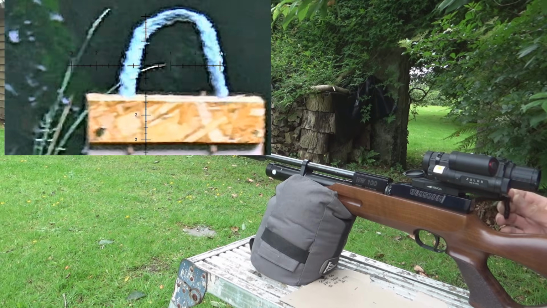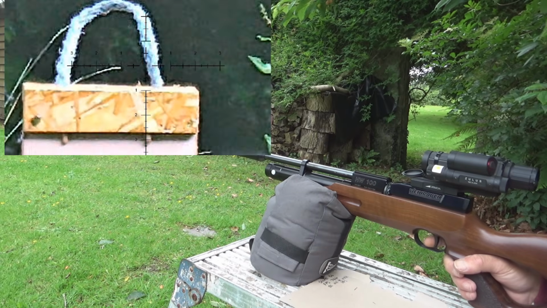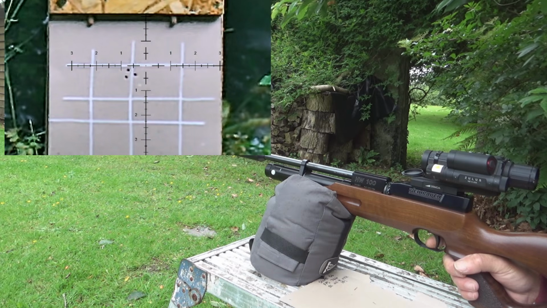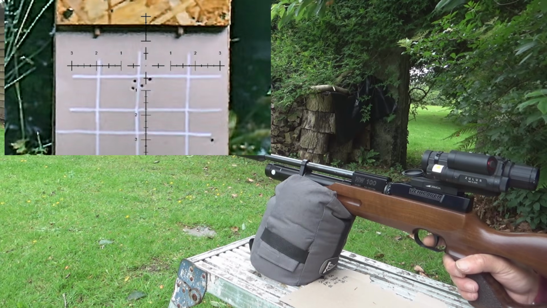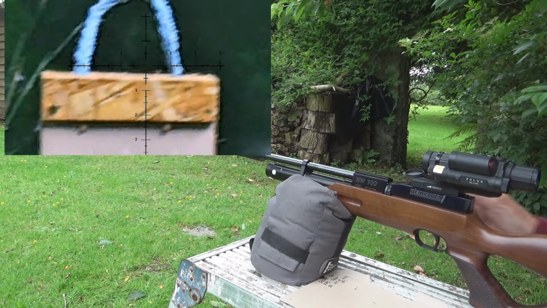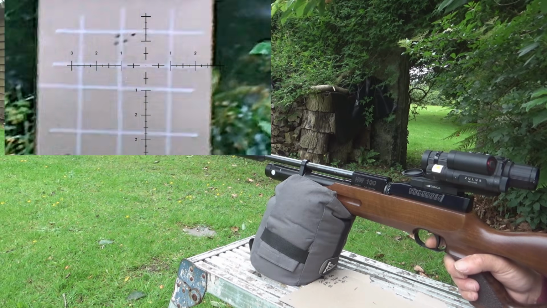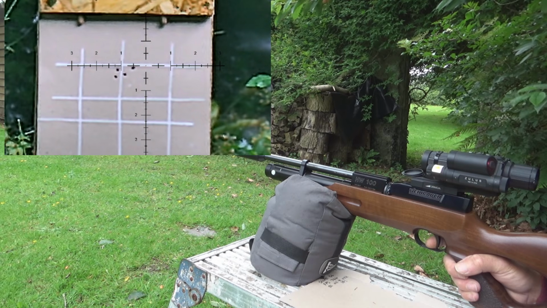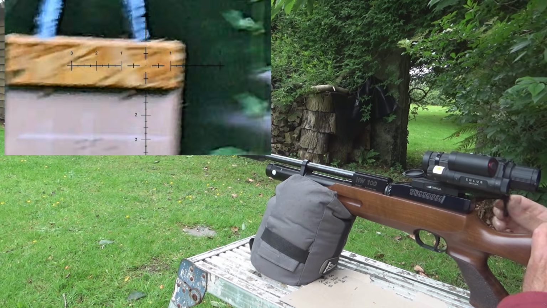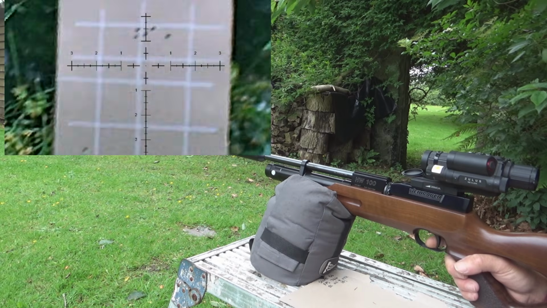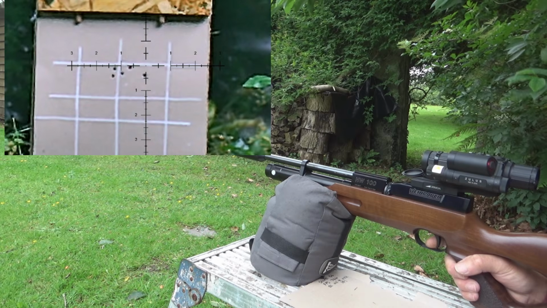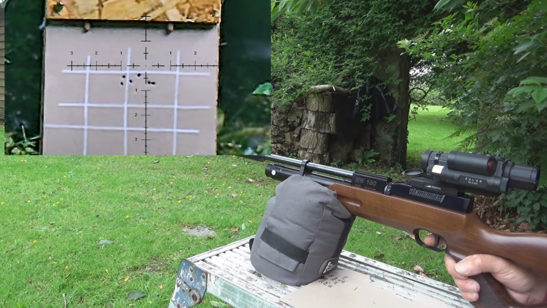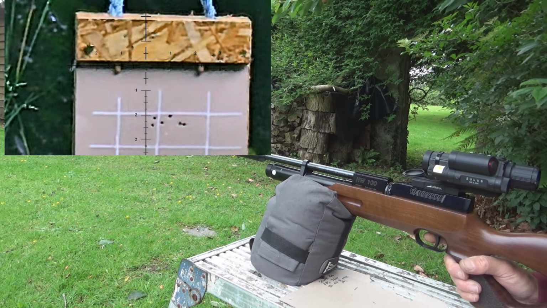Now I don't know if it's the pellets or whether it's the wind that's affecting me. I think that was me. Okay, got two together.